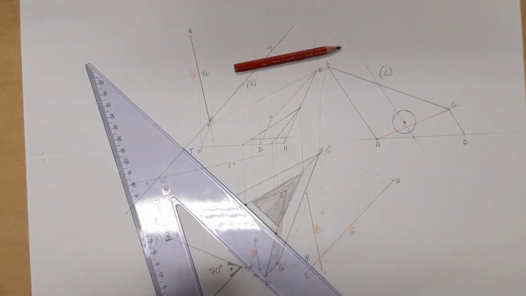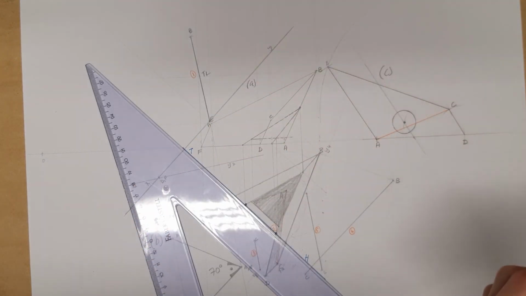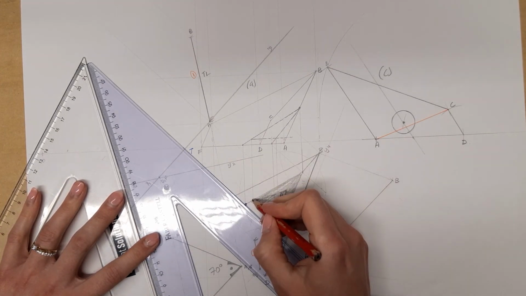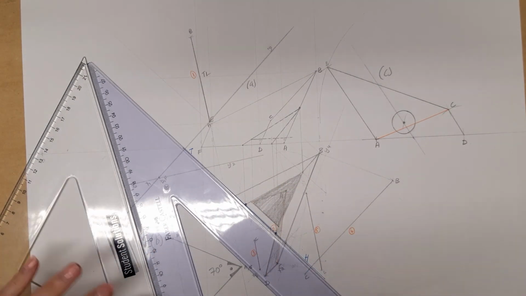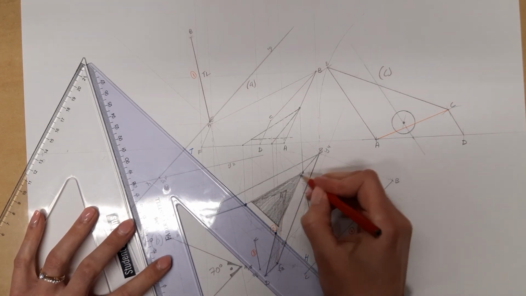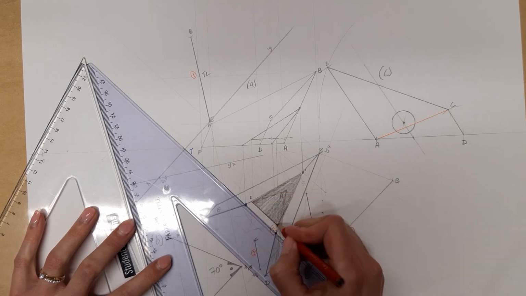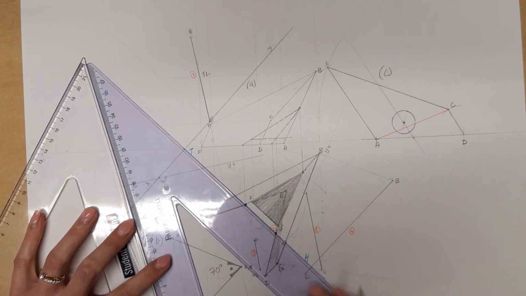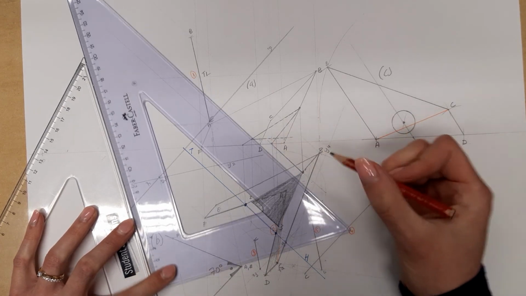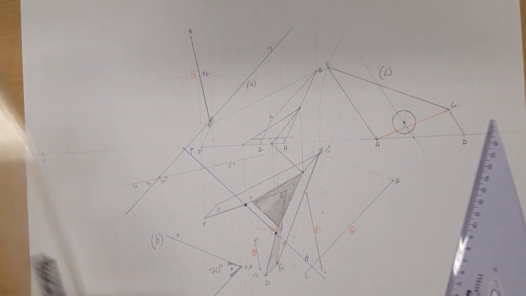To find the vertical trace, you come parallel to this line through any of the points on the surface. Okay, so we are just going to come parallel to one of the points on the plane. So we have 1, 2, and 3. Because this is the highest up one, we can use it. So come parallel to 1, see where it touches on the ground.